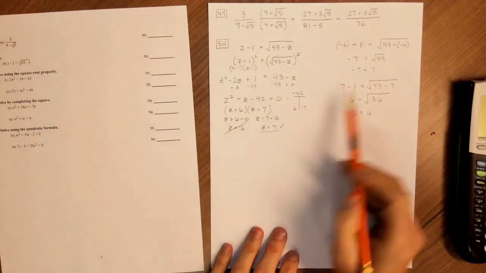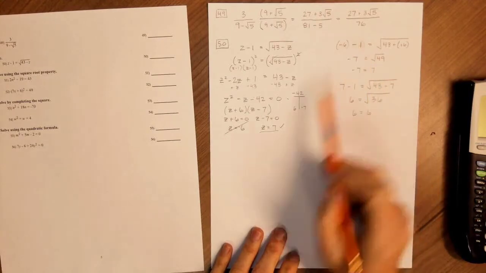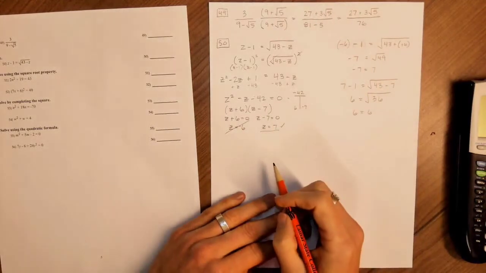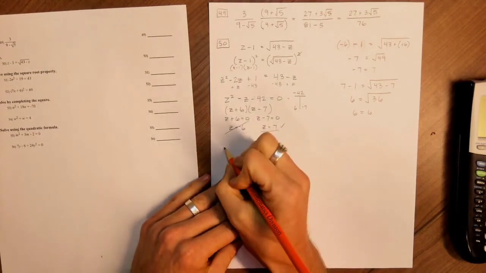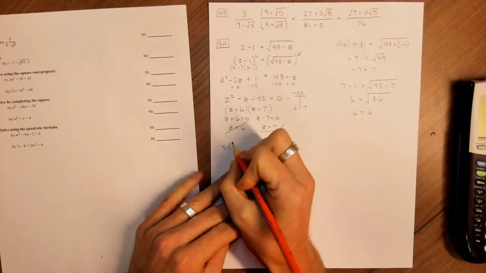Make sure that you disqualify some of those answers. Okay? Otherwise, you're going to lose half the credit, or they might even count it all wrong on your final exam.